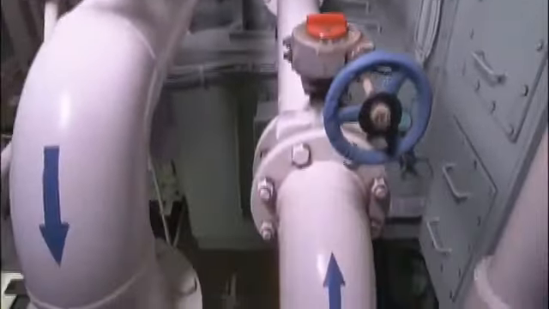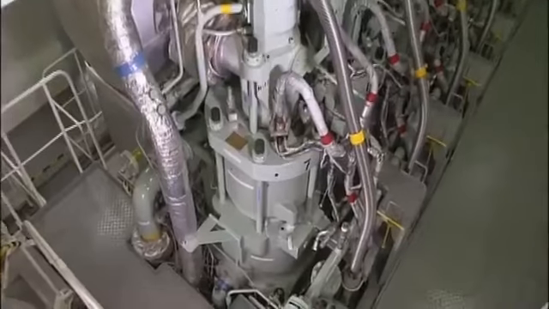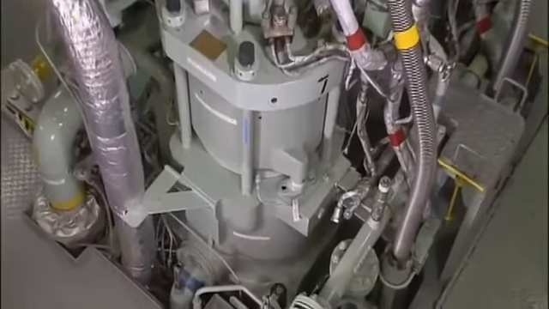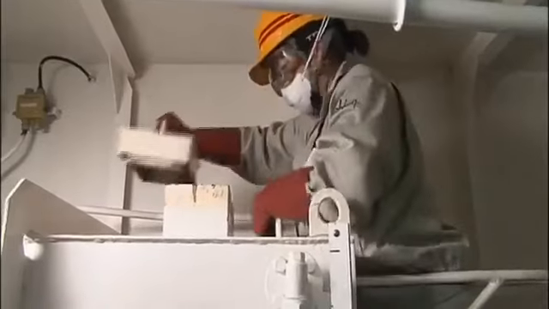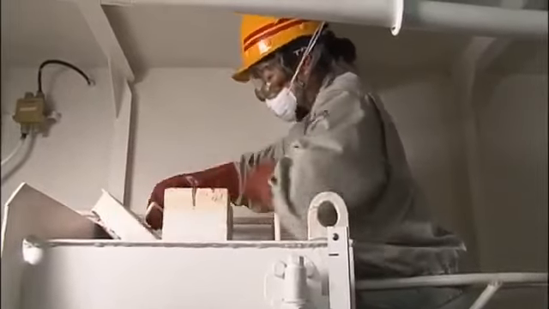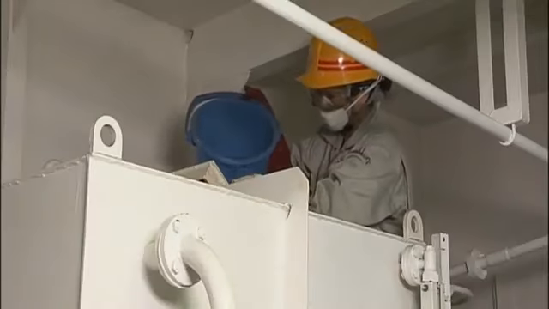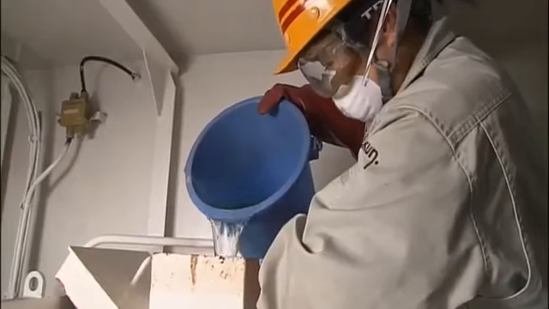Within the marine engine cooling water system, however, it is not possible to apply coating or plating to the entire interior surface. As such, anti-corrosive treatment is conducted by adding an anti-corrosive agent to cooling water, so that an anti-corrosive film can be formed on the metal surface.